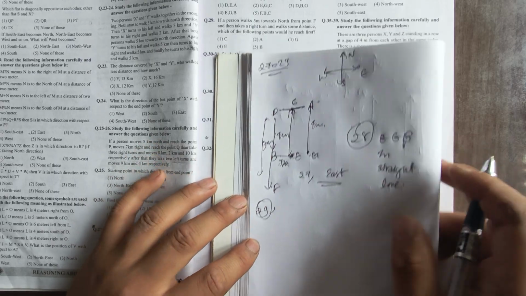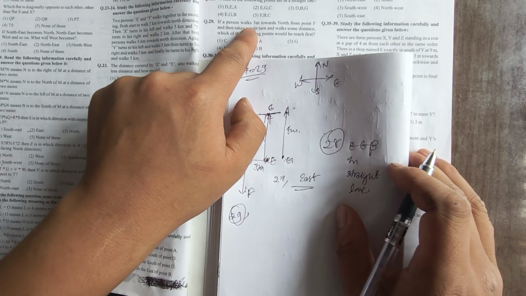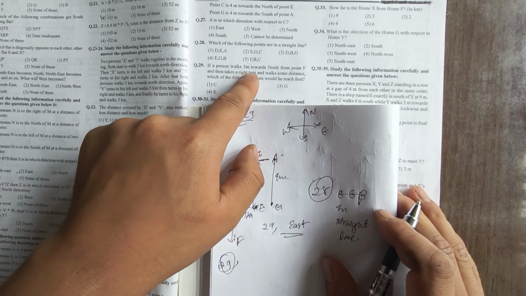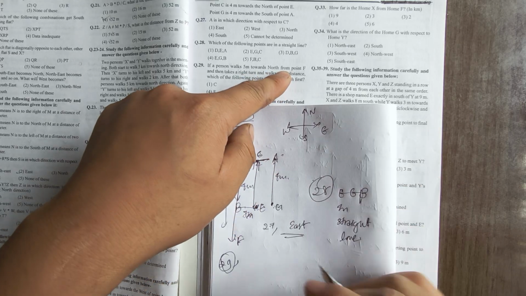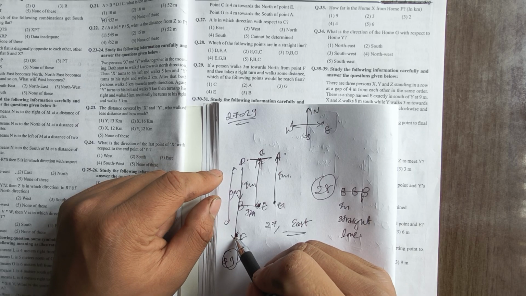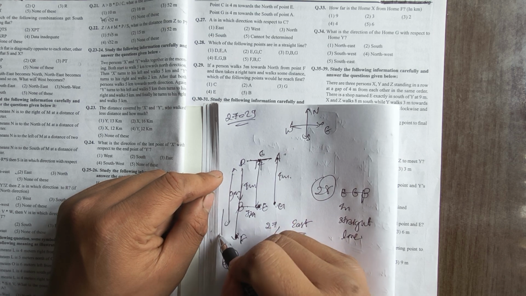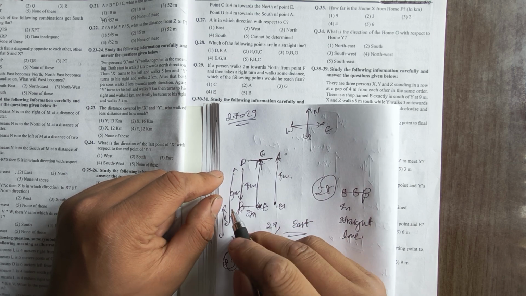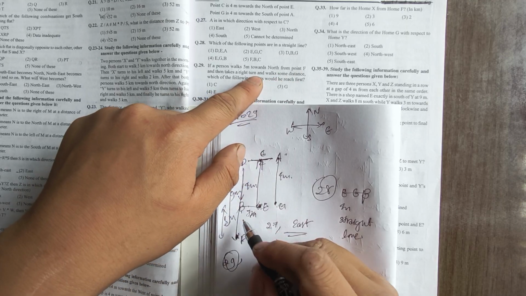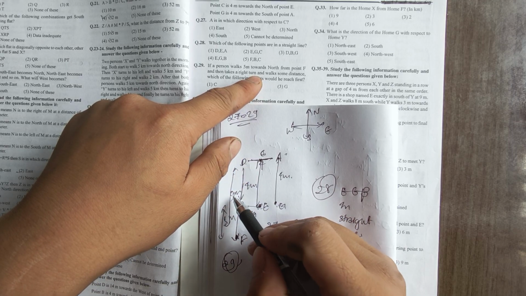Question number 29 says, if a person walks 5 meters towards north from the point F. So this is point F, and the person walks 5 meters towards north. Let's consider this is 5 meters. Then from point F, he takes a right turn. From here to here is 4, so it's 9.